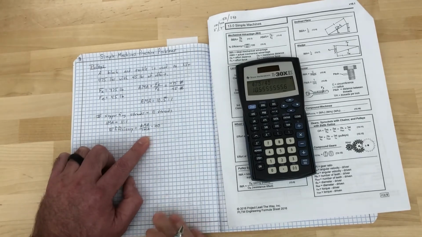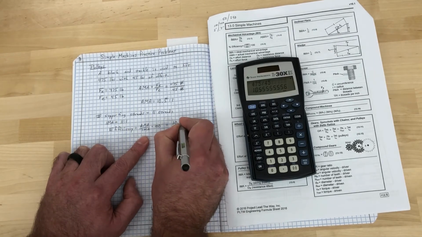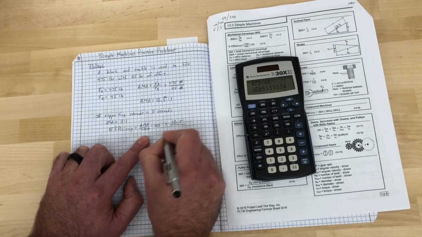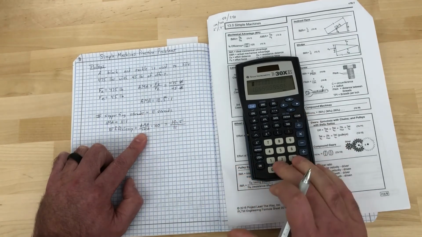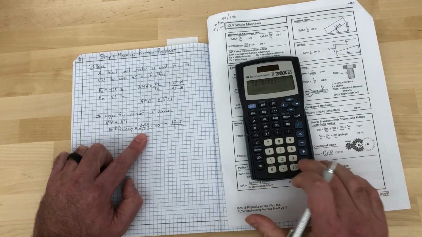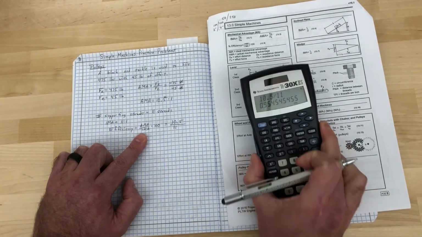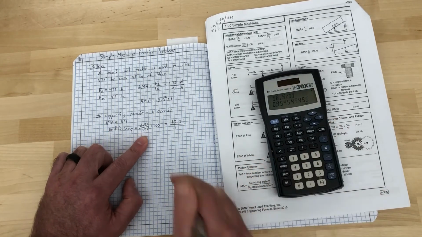So our AMA equals 10.5 divided by our IMA of 11. And we end up with an efficiency of 95.4, 95.5.